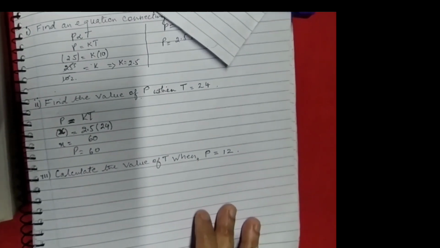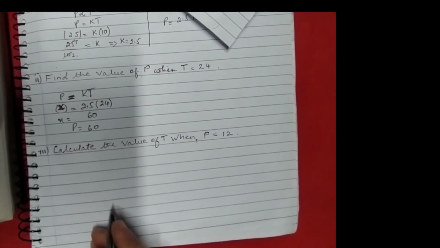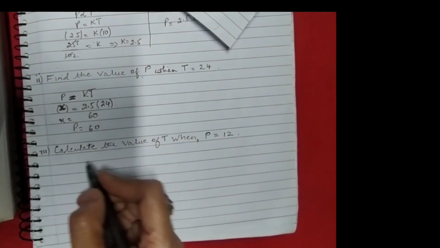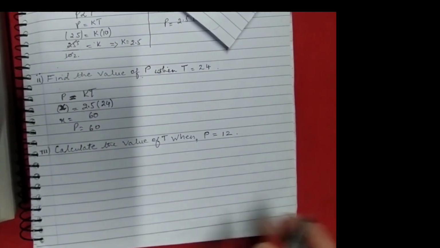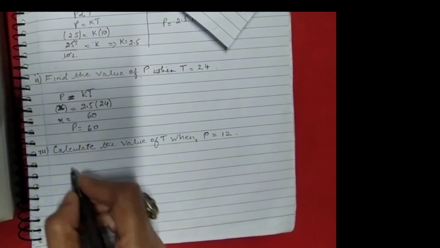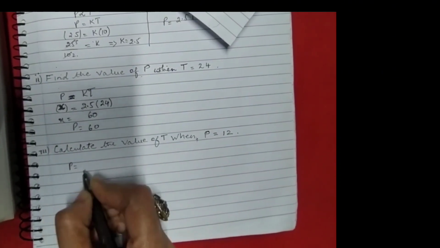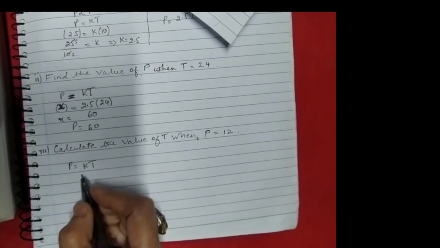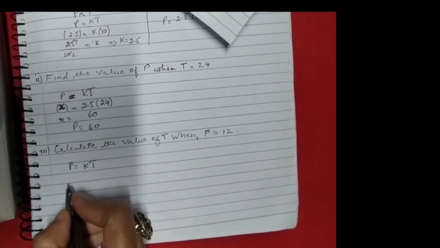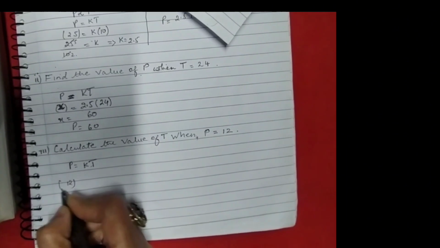Now the next question, that is calculate the value of T when P is 12. So here again we'll write the same equation. P is equals to KT, and we want to know the value of T, so we're going to put the value of P equals to 12.